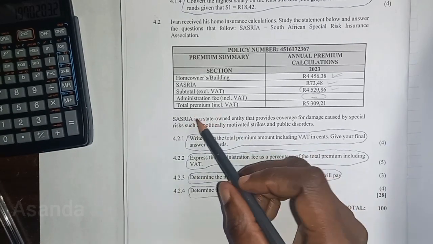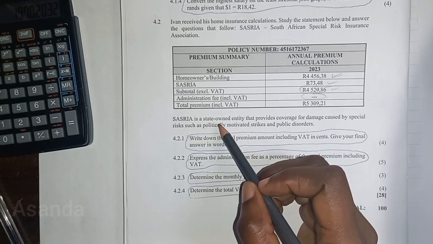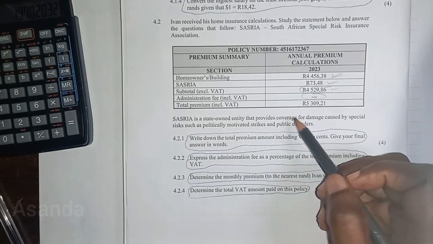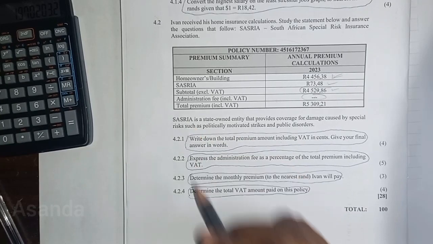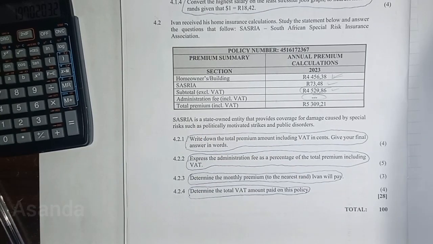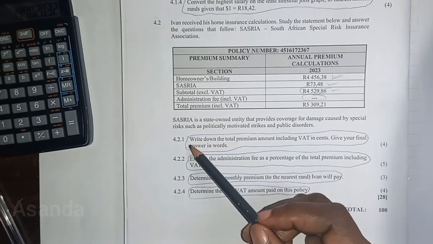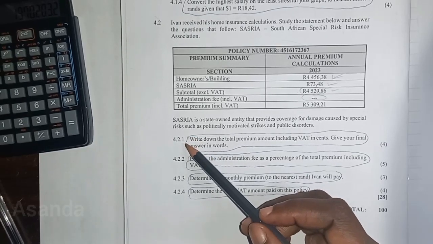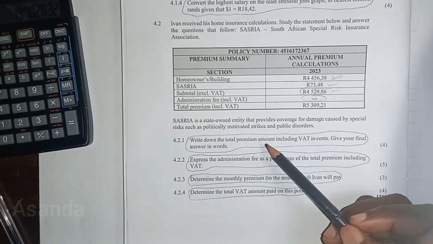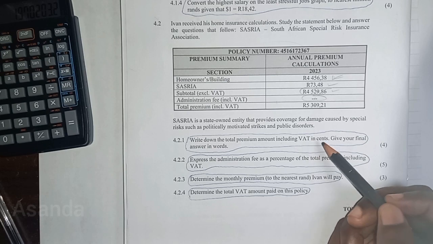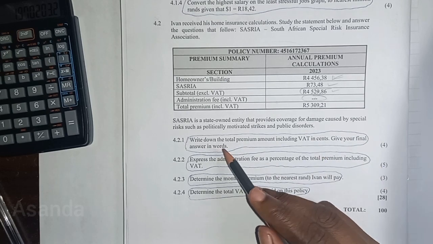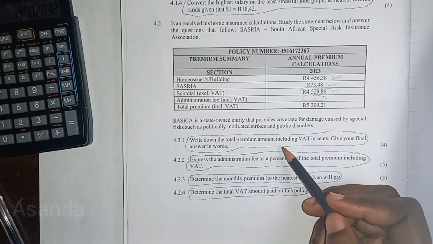First question says, SASRIA is a state-owned entity that provides coverage for damage caused by special risks, such as politically motivated strikes and public disorders. That is a good insurance to have, but insurance companies can feel like a scam. 4.2.1 says, write down the total premium amount, including VAT, in cents. Give your final answer in words.